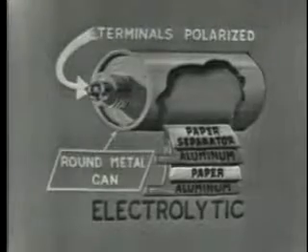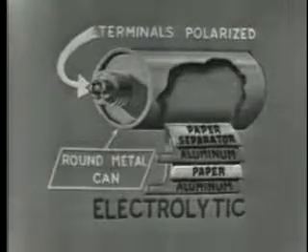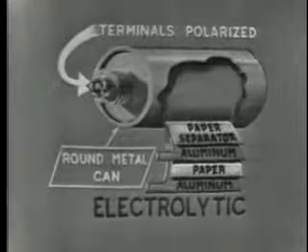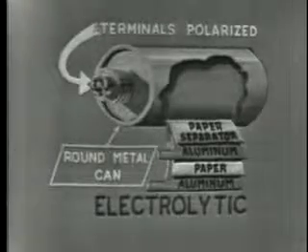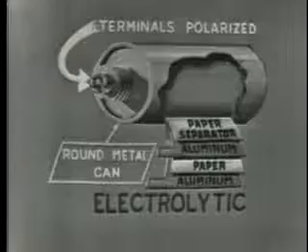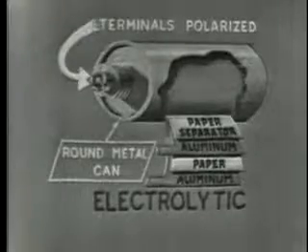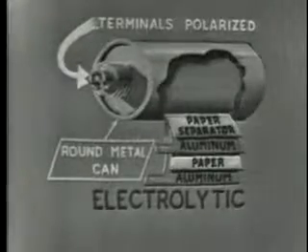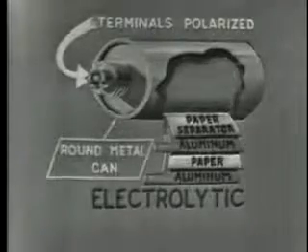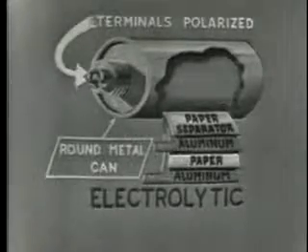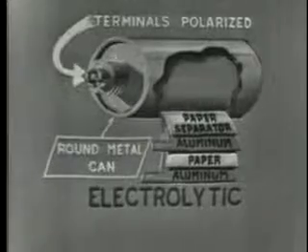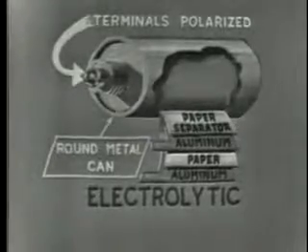They cannot be used with AC because a reversal of applied voltage would destroy the dielectric film. For this reason, the terminals are polarized. I mean that one terminal is marked negative and the other is marked positive. The capacitor must be connected according to this polarity marking and used only in a DC circuit.